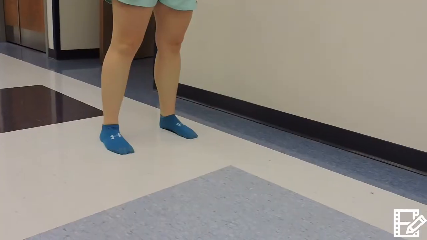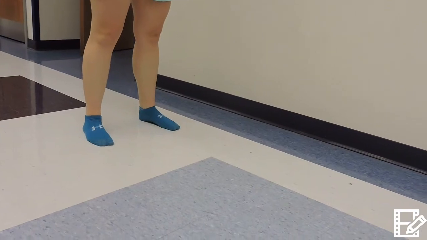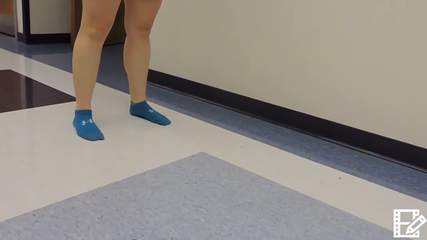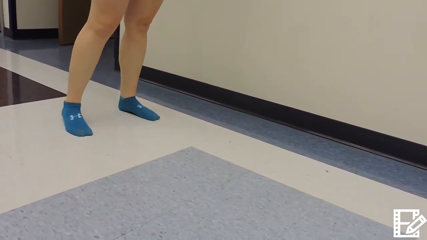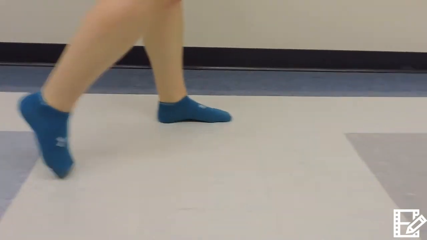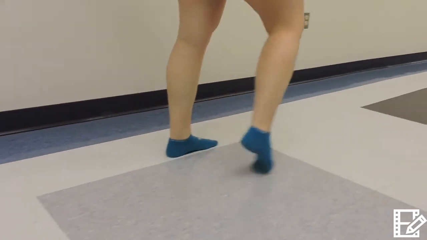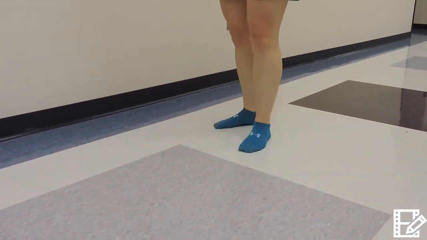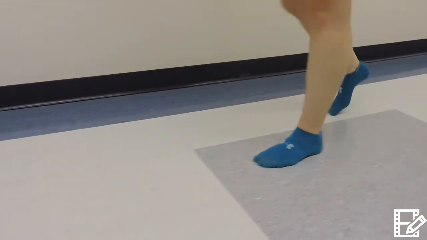This is how someone with peripheral neuropathy's gait would look. This is peripheral neuropathy gait. You will notice a wider base of support and no heel strike. There will also be toe dragging, and you can also notice foot slapping.